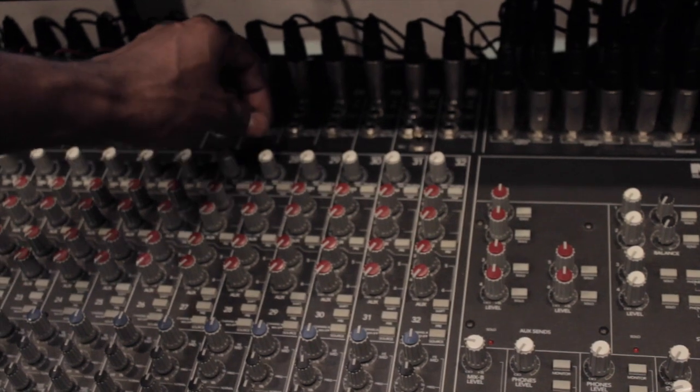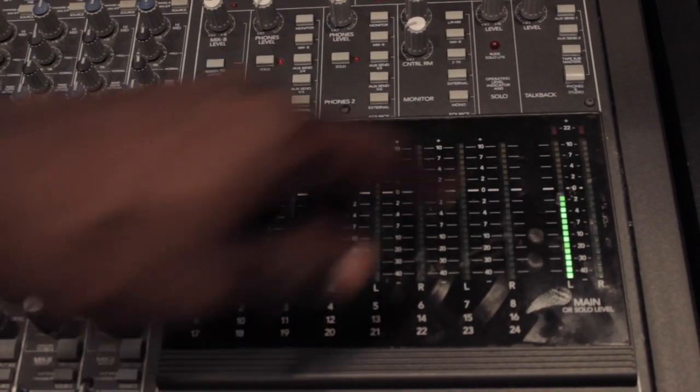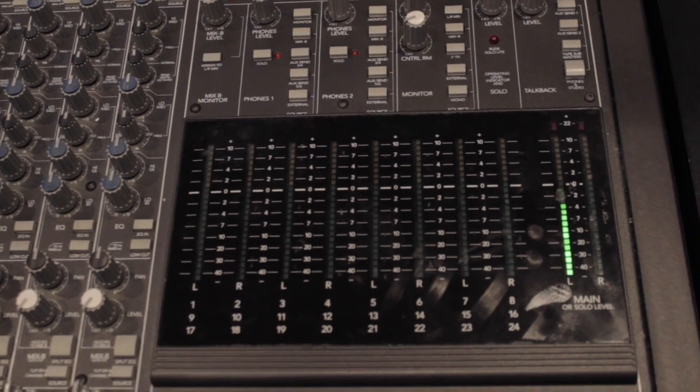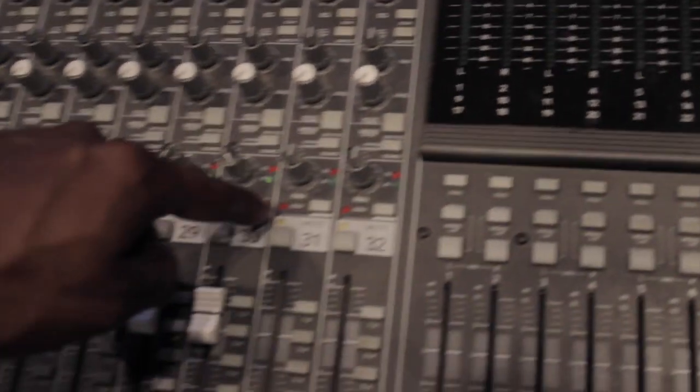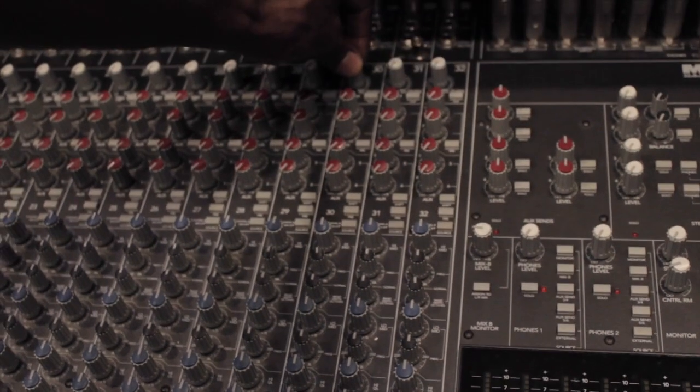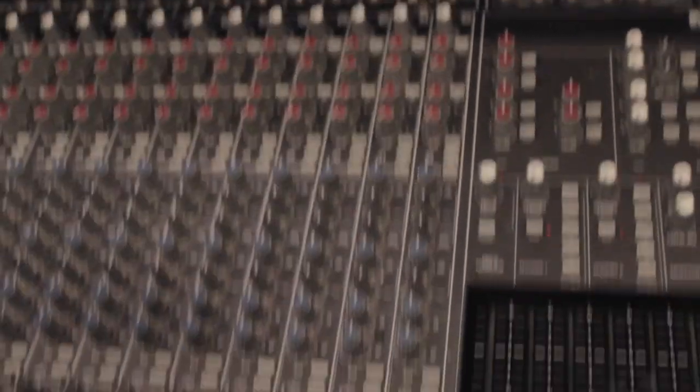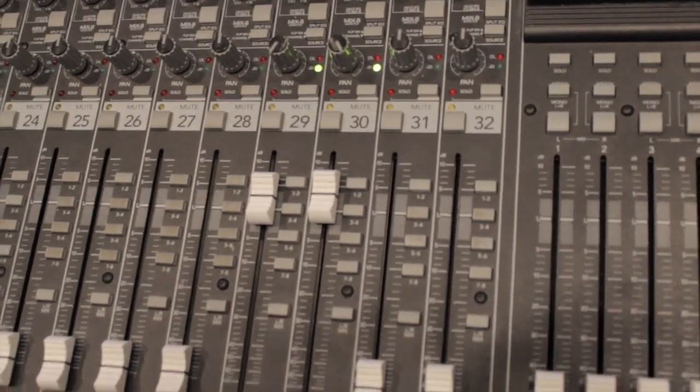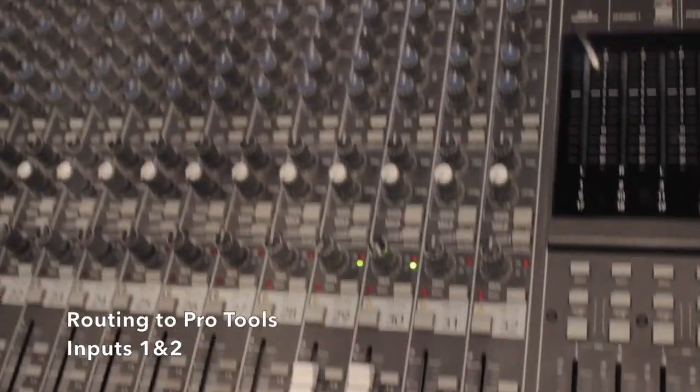But if you did have to turn them, you turn them up until the meter was showing between 0 and 7. So we solo one. Don't forget to solo the other and properly adjust it. Set it to where it needs to be. Take it off solo. Now that we've got the signal right, we want to get our signal to Pro Tools.